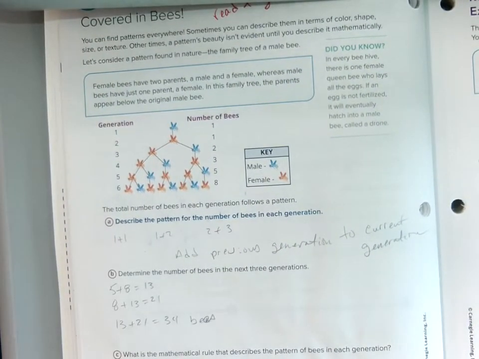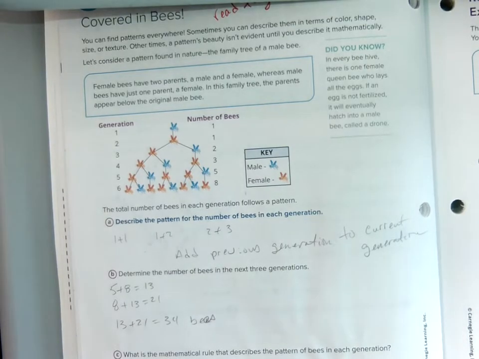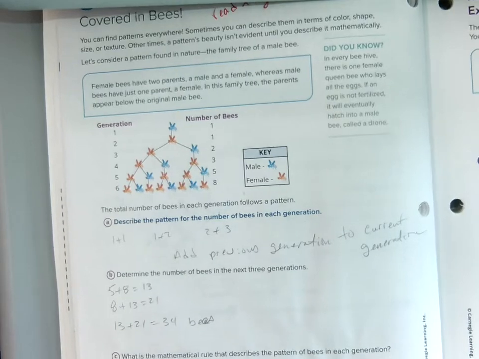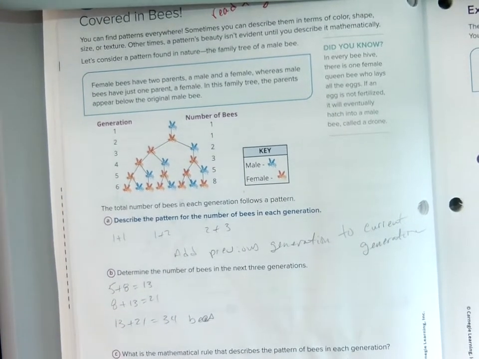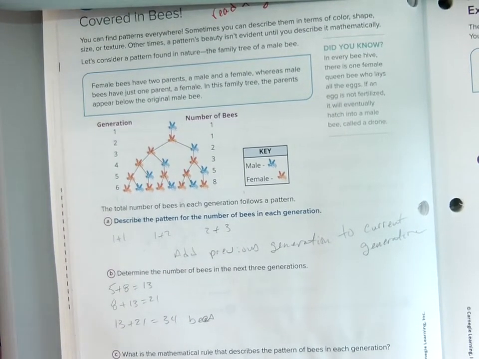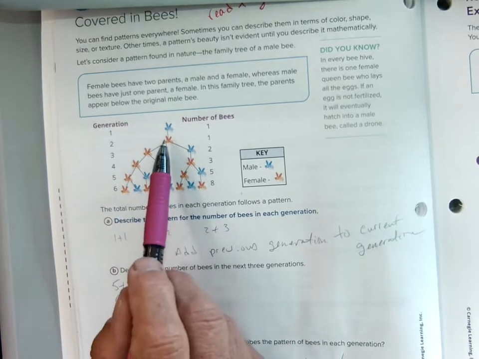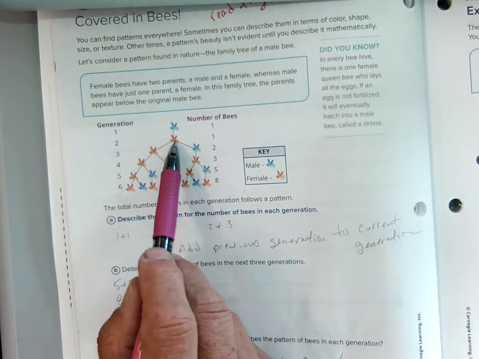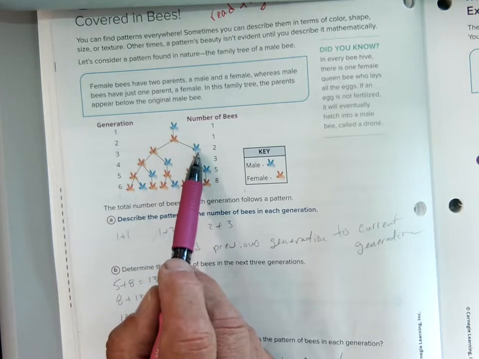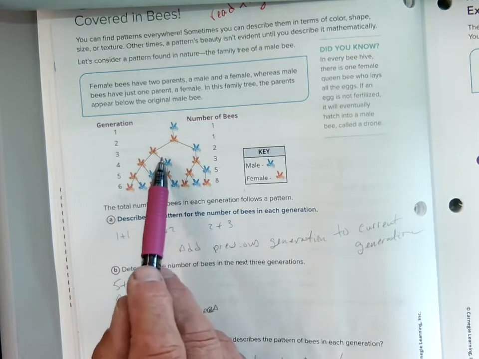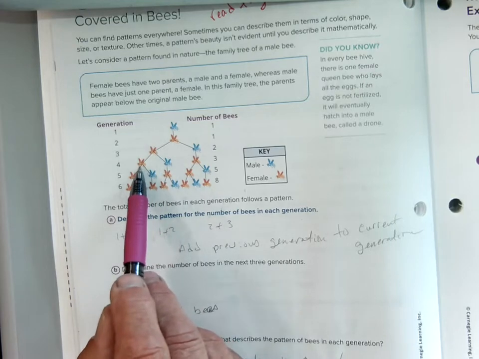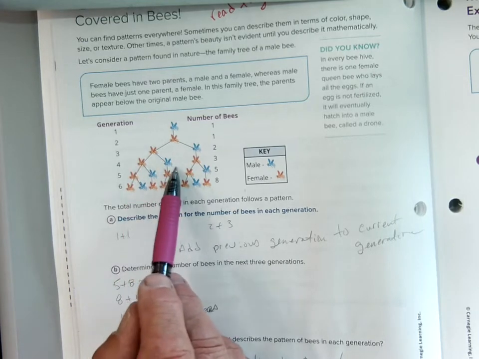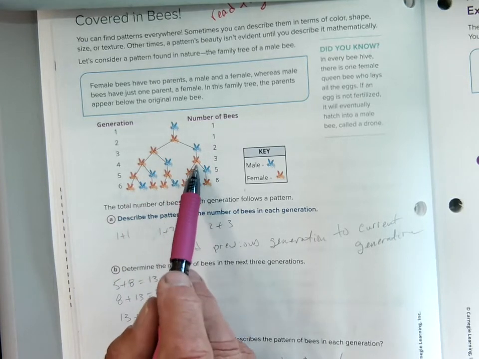So the next example talks about bees. It turns out that when you have bees, you have a queen bee, and the only way you can make more bees is with the queen bee. So it starts out with one queen bee, one male, one female, and then they can have one of each. So then the new population is 2. Then the female can have a female and a male, but the male is only going to have a female, okay?